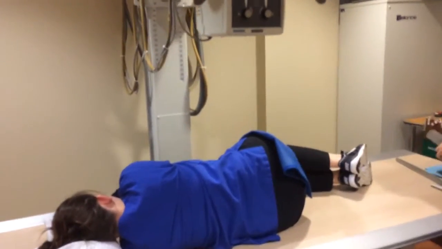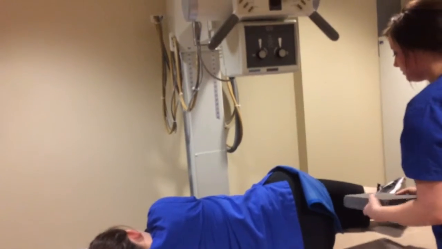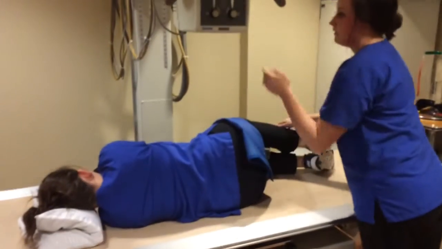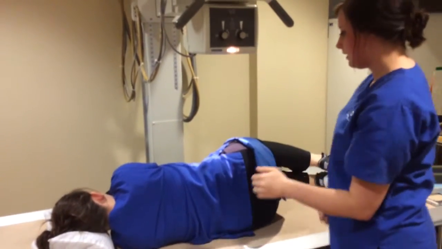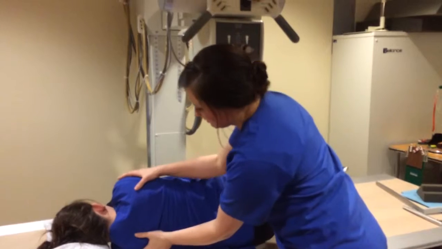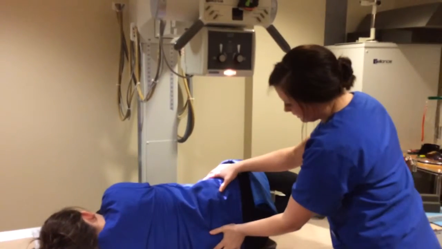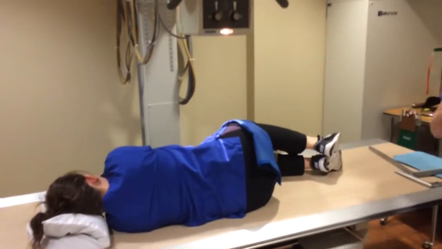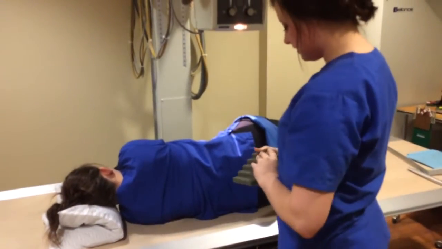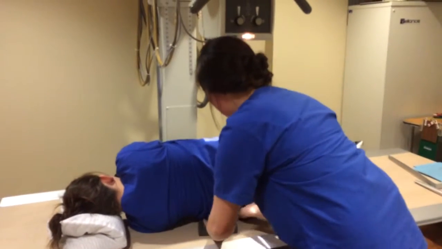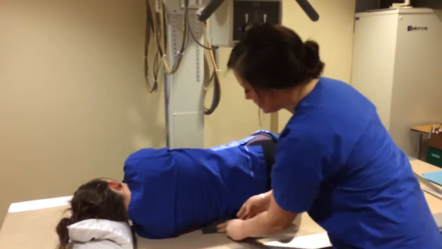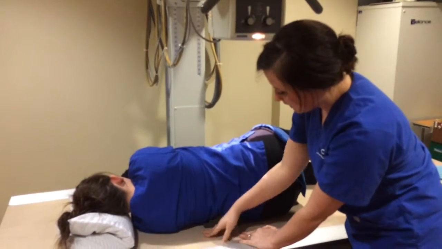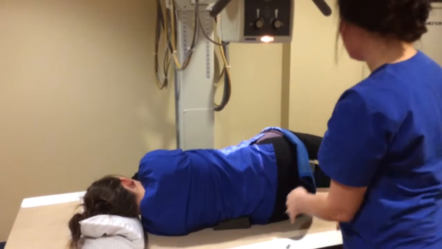I am going to place a sponge in between her knees to ensure that there is no rotation of the pelvis, which is more common to happen if you don't have the sponge in females because of the wider hips. I'm going to make sure that both of her shoulders are on top of each other and her hips are on top of one another in a true lateral position. I'm going to take this hand sponge and compress it and lift her side up and just put that under. This way the spine is parallel to the image receptor, so it doesn't dip down, which the sponge helps with.